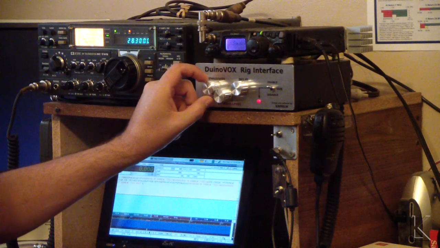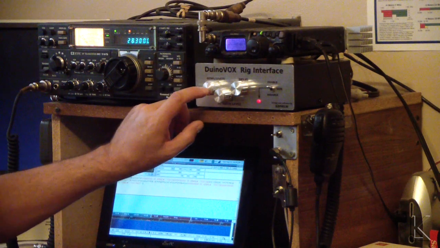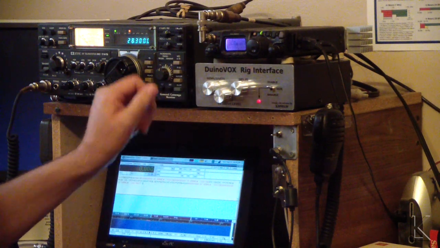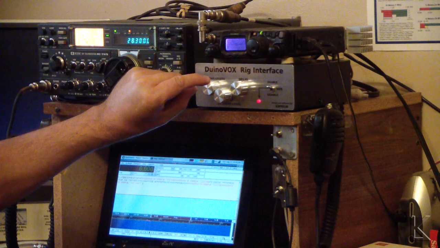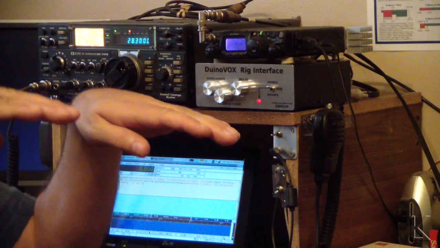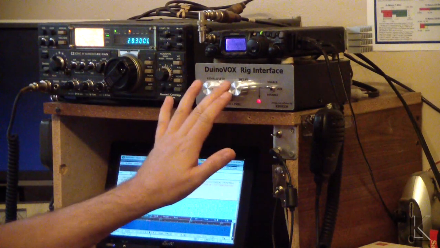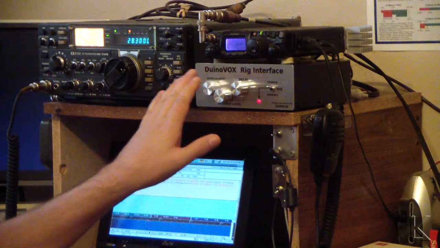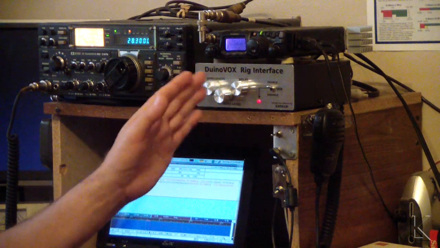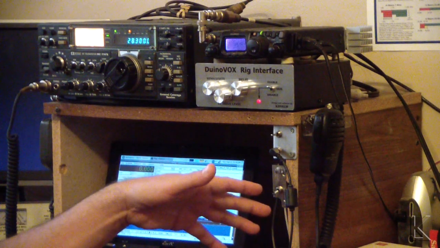For most modes, I leave it about halfway. For PSK, MFSK, JT65, JT9, any of those, I leave it about halfway. And if it ever starts dropping out during transmit, I can just increase that sensitivity, which will drop that threshold down so it takes less audio to trip the Vox. That kind of flexibility is really nice to have. Having those two controls, you can adjust the Vox behavior to be just about any way that you like it for whatever mode you're operating.